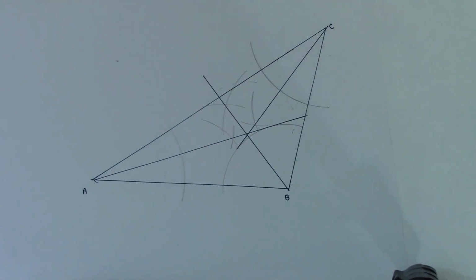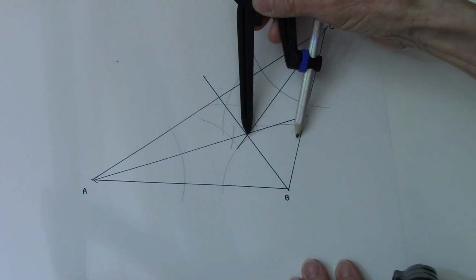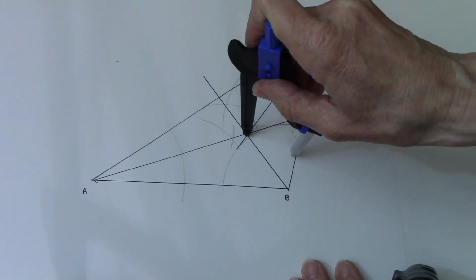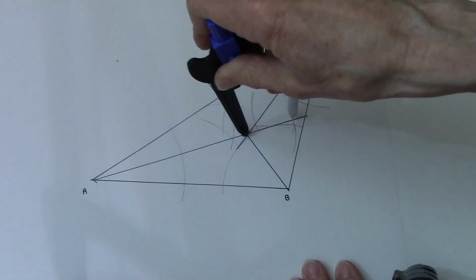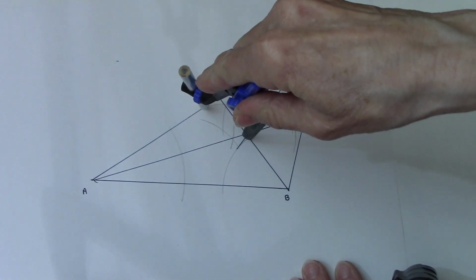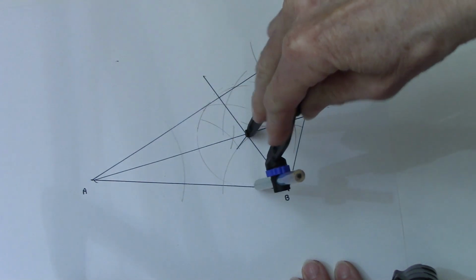Okay, so I drew in the angle bisectors for angle B and for angle C. And you can see that the angle bisectors all meet in a point here inside the triangle. But what's special about this point is that if we put the tip of the compass right there at the point, and we open this till it gets to the side, we can draw a circle, and this circle just touches the sides.